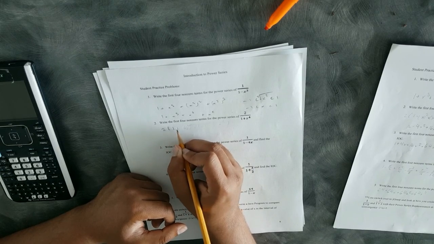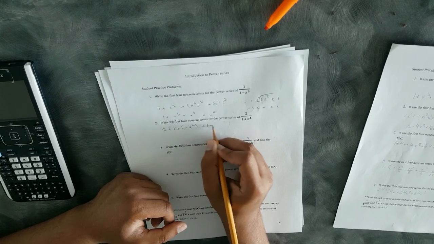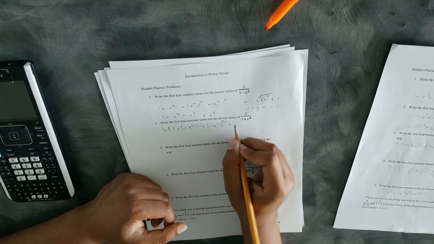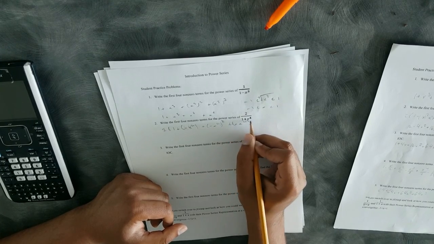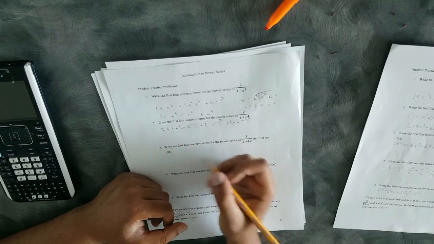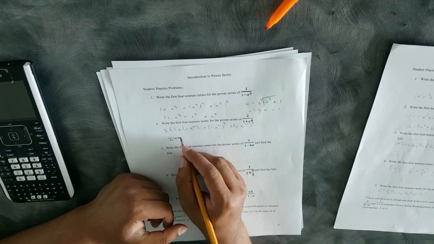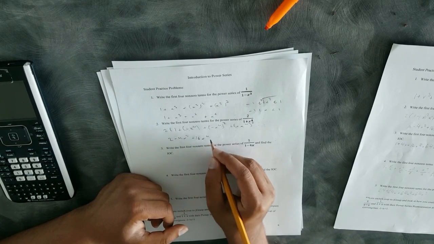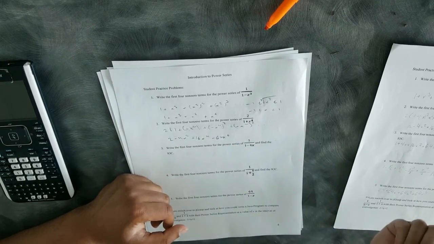So we have 1 plus negative x to the 4th plus negative x to the 4th squared plus negative x to the 4th cubed, and so on. And then that simplifies to 2 minus 4x squared plus 16x to the 4th minus 64x to the 6th.